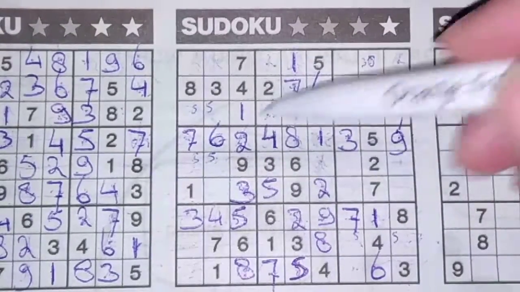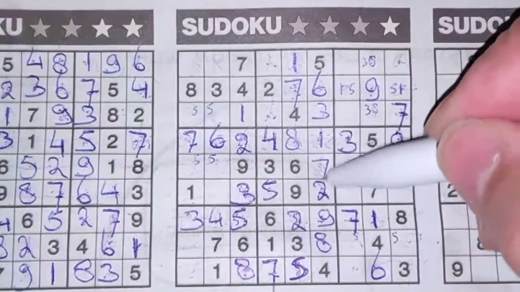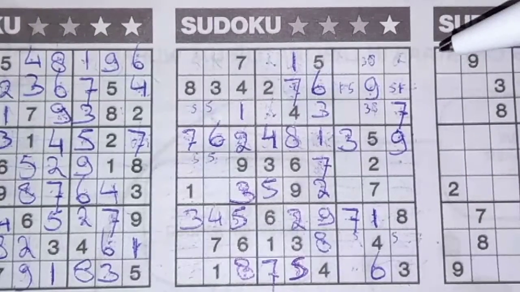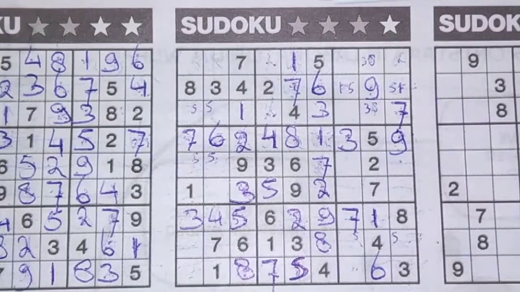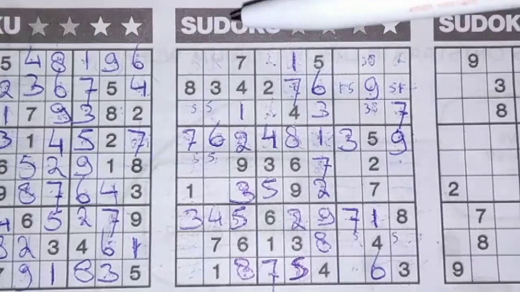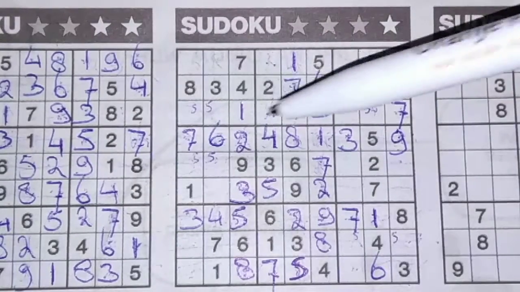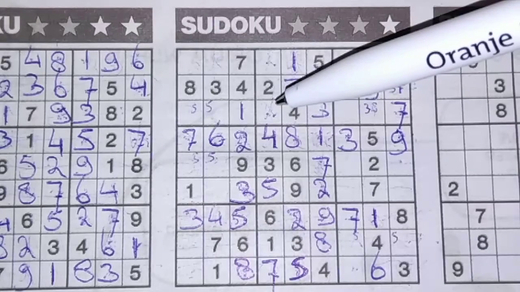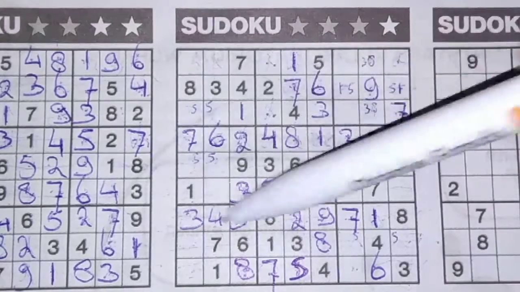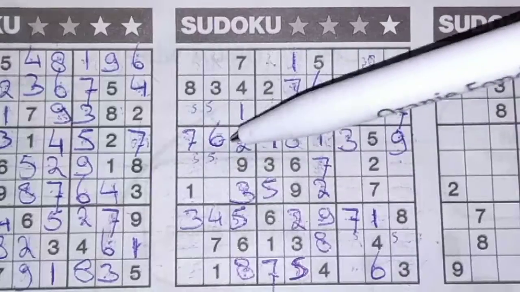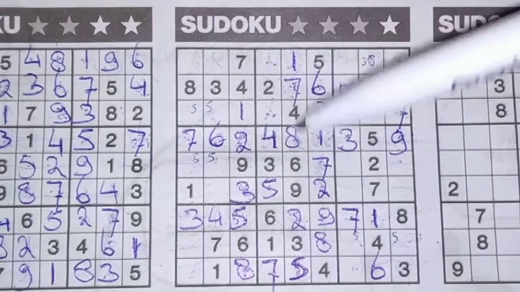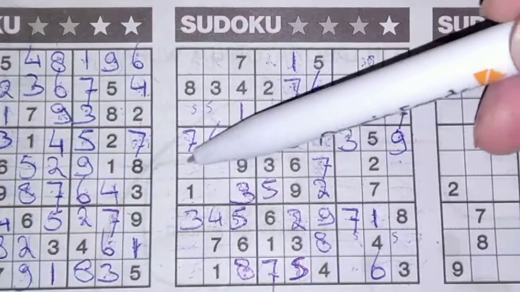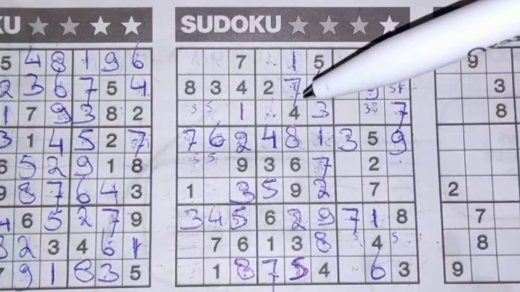One missing number in this big square for the number 7. So we have a 6 there. Alright. How about this big square? 3 missing numbers. The numbers are the 4, the 5, and the 8.